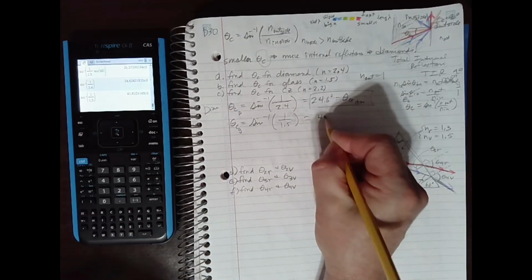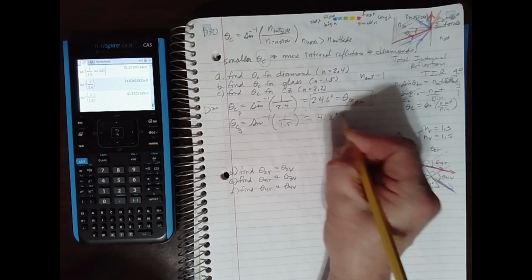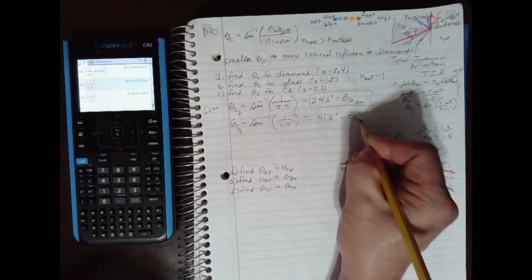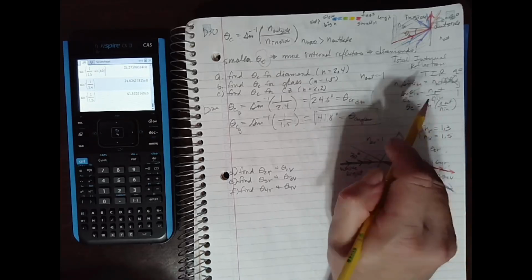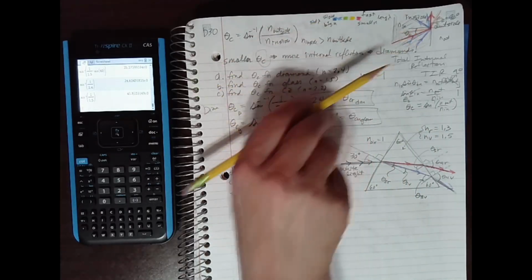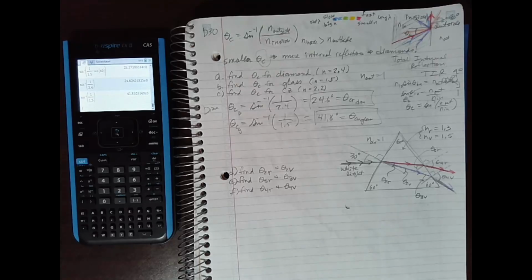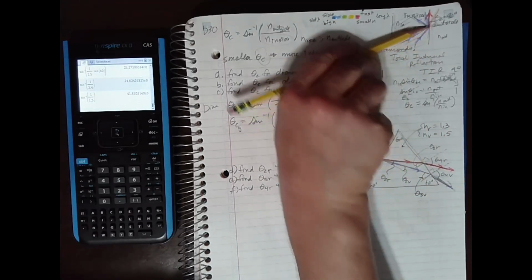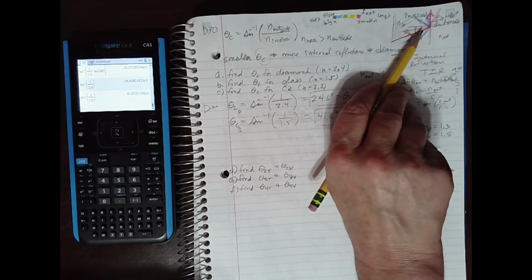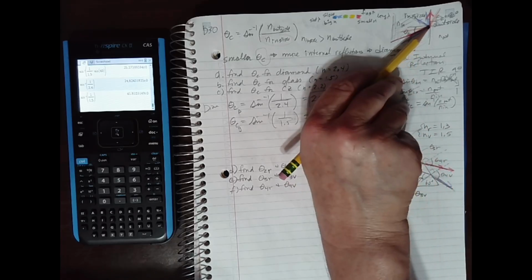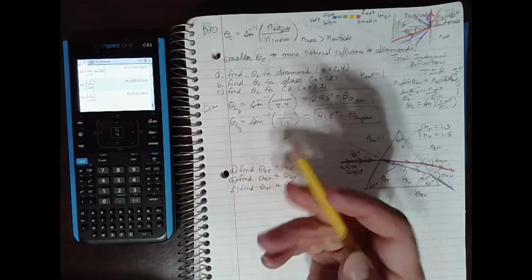That one is 41.8 degrees. All right, so if it comes in straight, some of it is going to get through, or a lot more of it is going to get through for steeper angles hitting the back side of the glass. So it has to be all the way to 41 before it all stays inside.